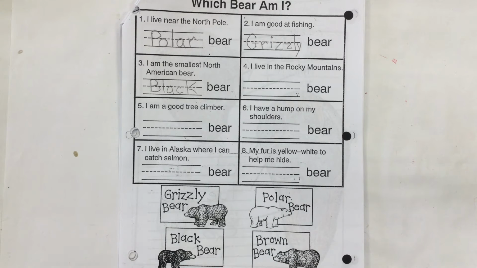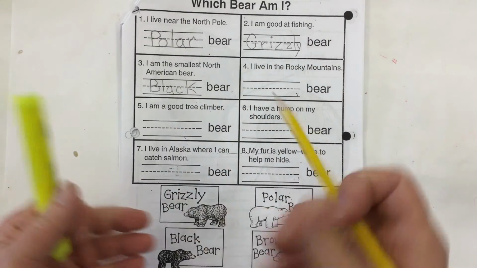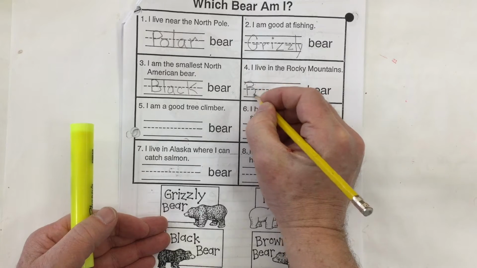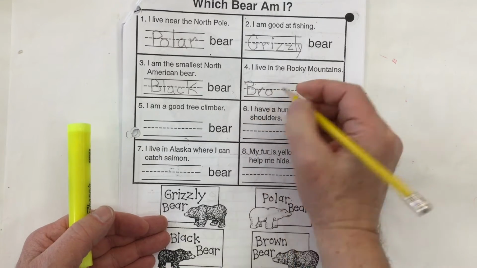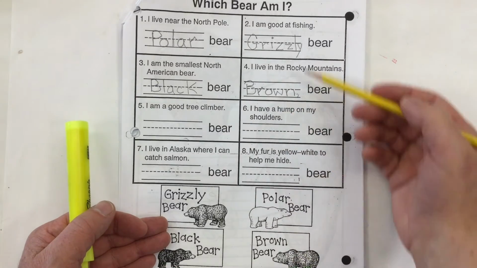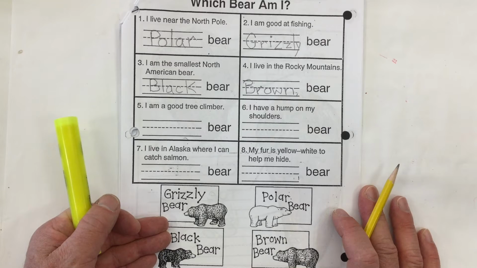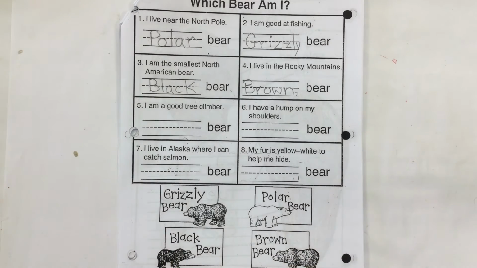Either one will work. Absolutely. So brown bear, we could put that in as B-R-O-W-N. Remember, brown bear and grizzly bear, they really are the same bear, just different names for them. Brown bear. Okay, which bear am I?